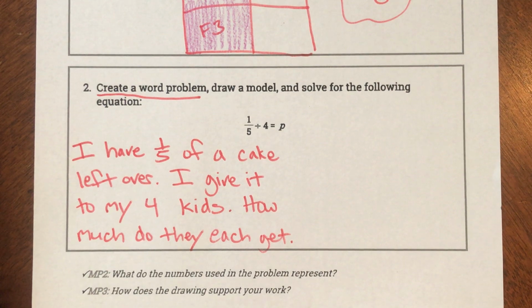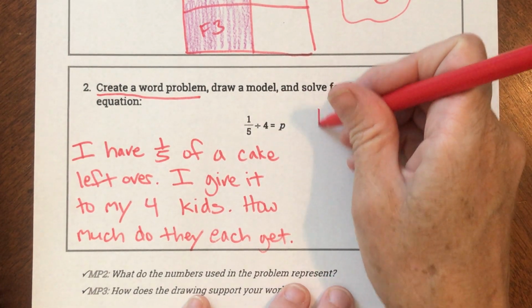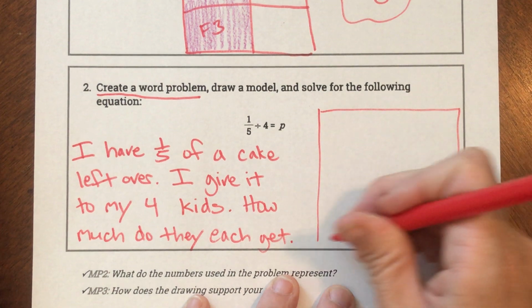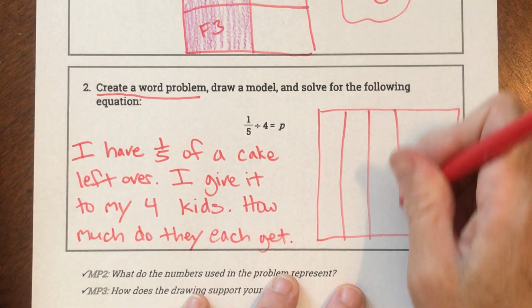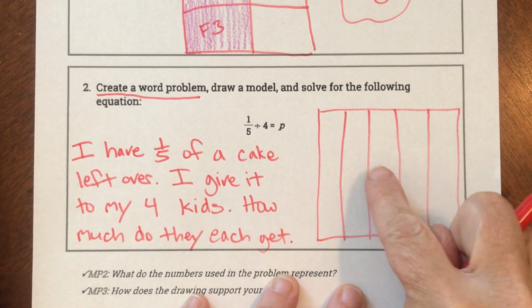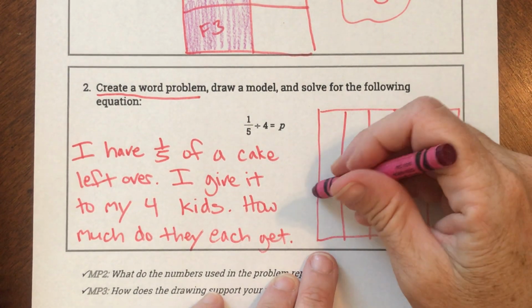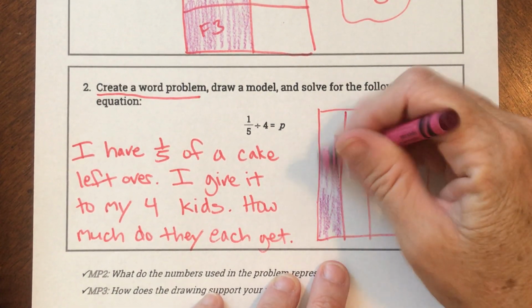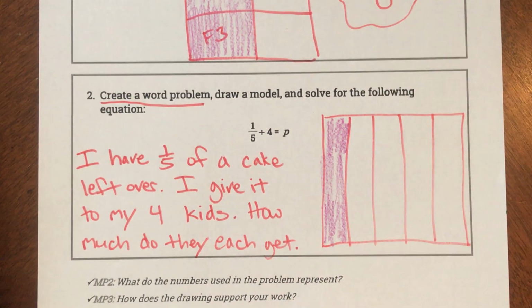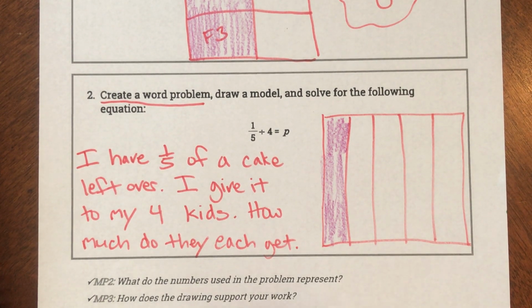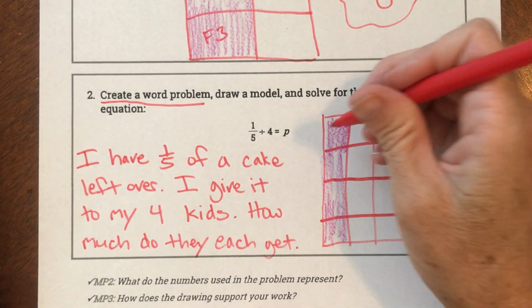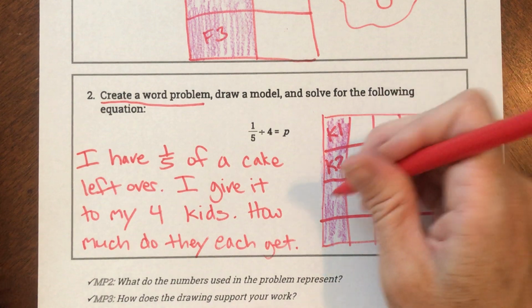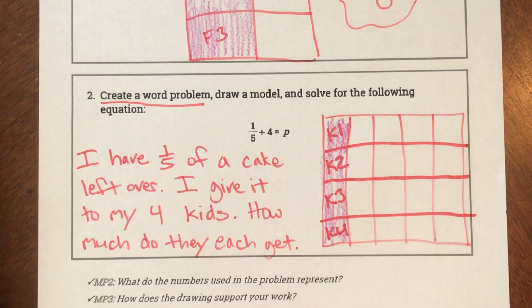Okay, so now let's actually solve. Let's draw what I have. I have 1/5 of a cake. So here's my cake, and I need to divide it into 1, 2, 3, 4, 5 parts, and this is all I have left. So we must have eaten the rest. Okay. So now what I want to do though is I want to cut that for my 4 kids. So I'm going to cut it this way. So kid 1 gets that piece, kid 2, kid 3, and kid 4.